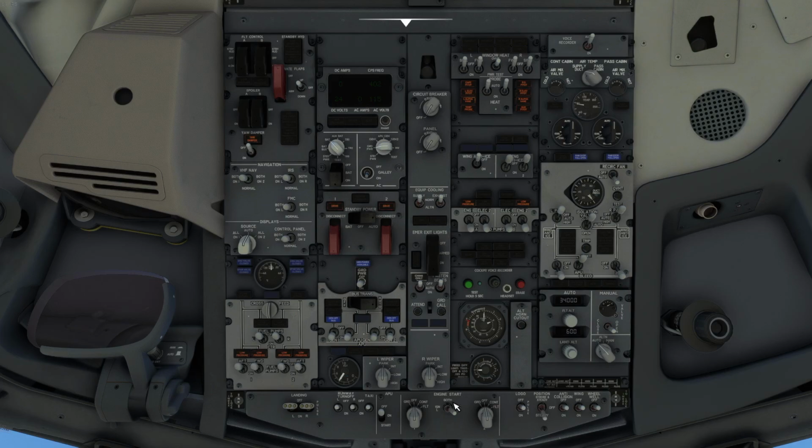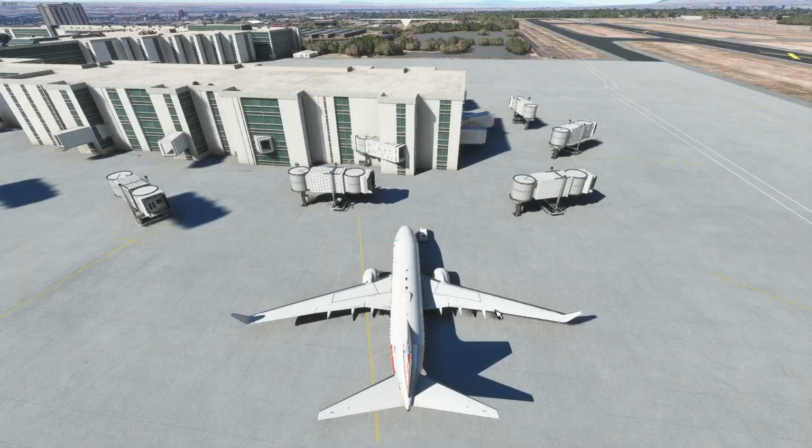And everything else looks good. We can set ignition back to both. Electric hydraulic pumps can come off as well. And I think that's everything we needed to do. So that is our flight today.